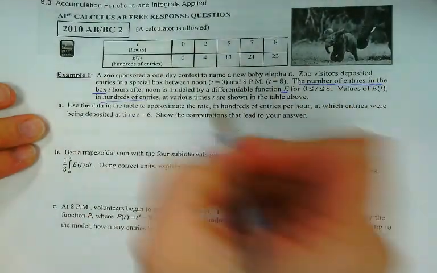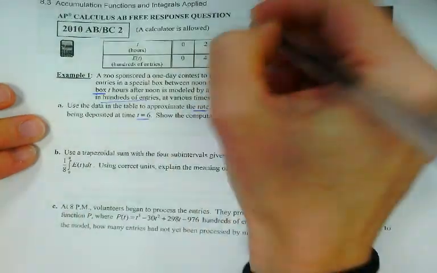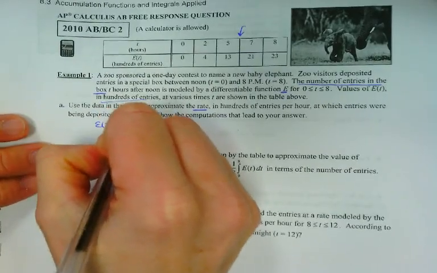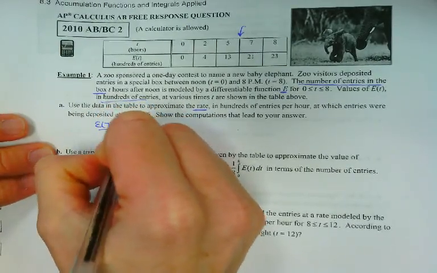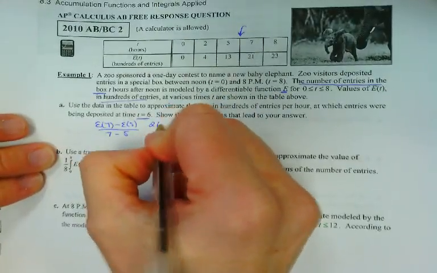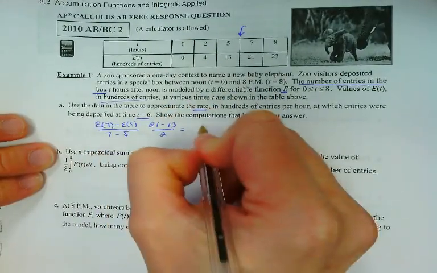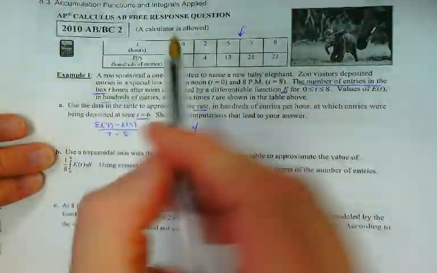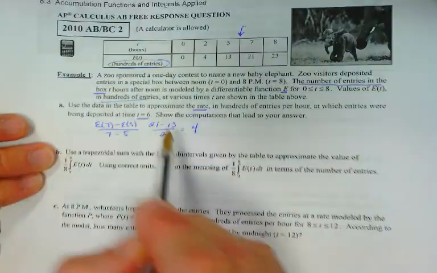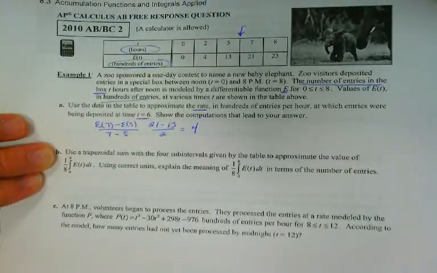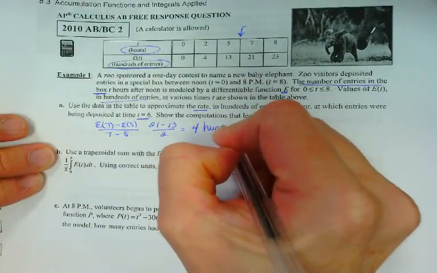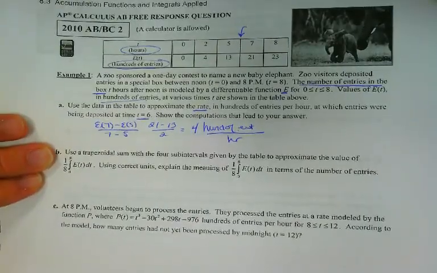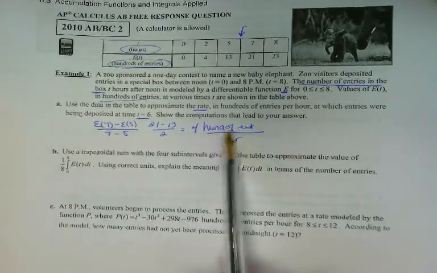We wanted to approximate the rate at 6, so we are simply looking for the slope at 6. So we would want E of 7 minus E of 5 all over 7 minus 5. So that was 21 minus 13 over 2, and that got us 8 over 2 or 4. And then again, we're just going to talk about the units. I had hundreds of entries on top divided by hours. So I should get hundreds of entries per hour.